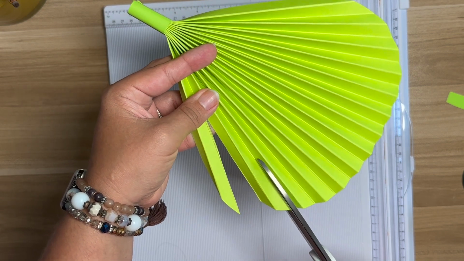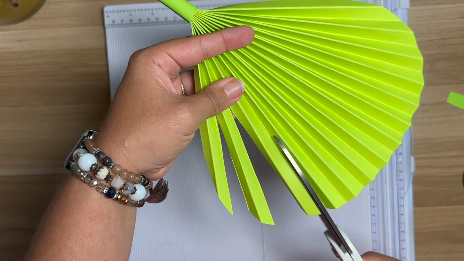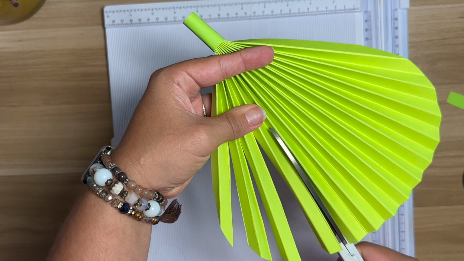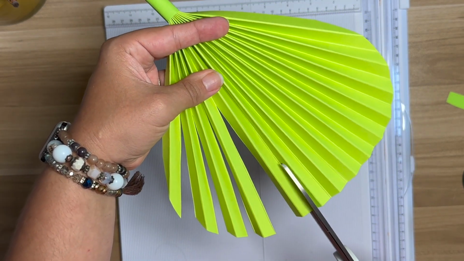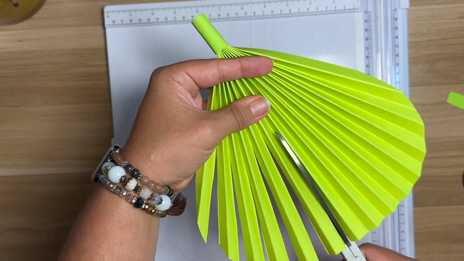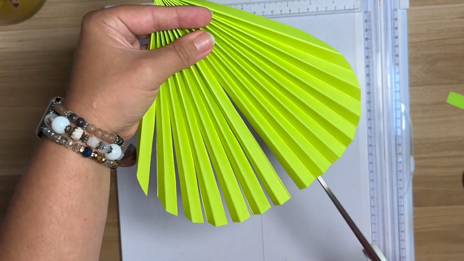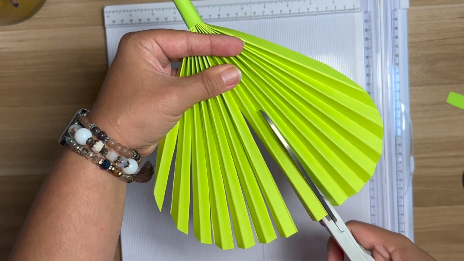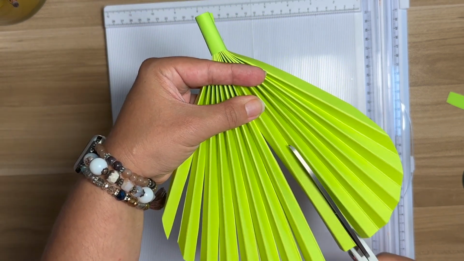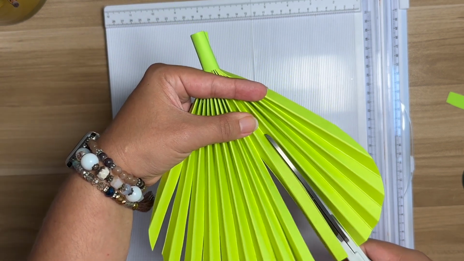You are going to cut on the creased lines down. Personally, I like to go pretty low because the lower that you go, the wider your fan palm is going to spread open. If you go shorter, then it's not going to open up as wide. So again, you can create different looks depending on how low you go.